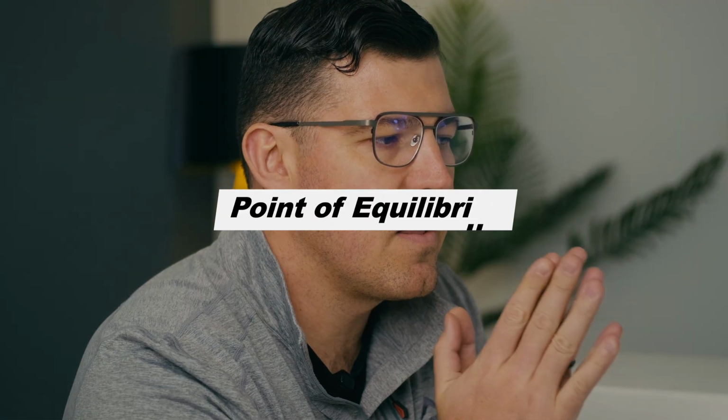So the idea behind pivots, let me maybe just explain it very, very briefly. The pivot is considered the point of equilibrium. This is where buyers and sellers both feel they're getting a good deal when they are buying, and the short sellers feel like they are still getting a good entry point for their shorts.